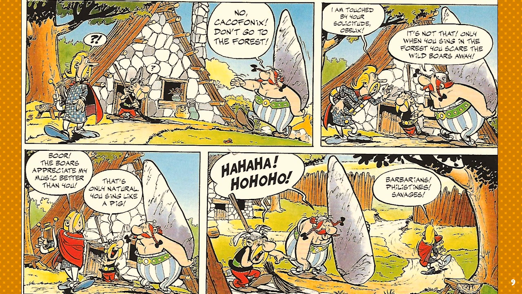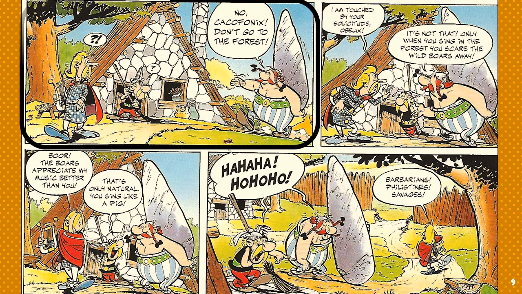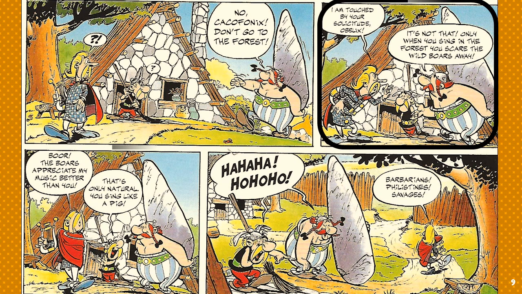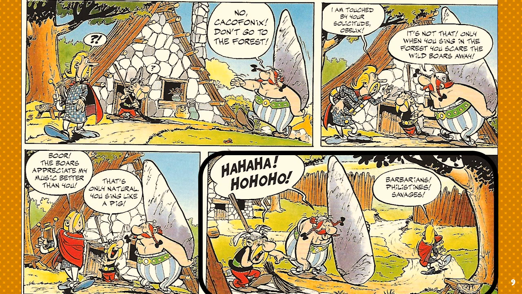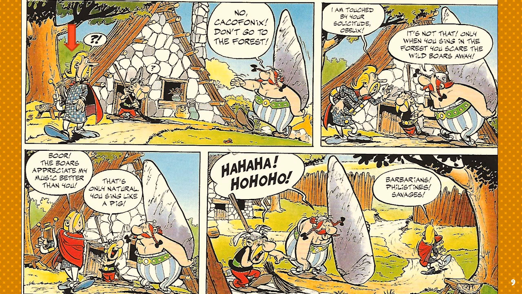Let's look at this comic strip in action. First, let us count the frames. 1, 2, 3, and 4. Let me introduce you now to the 3 main characters. This is Cocophonics, Asterix, and Obelix. Let's move on to kinetic stripes.